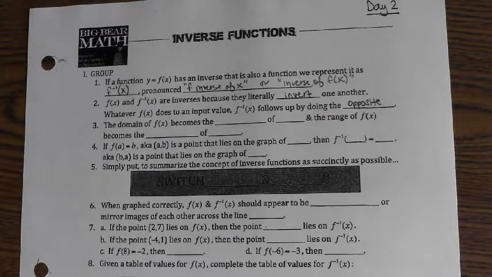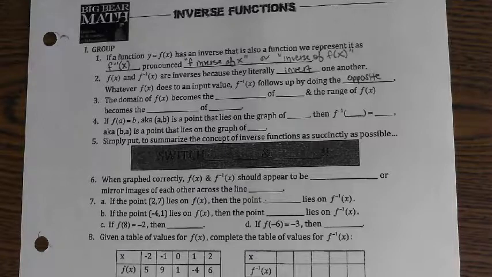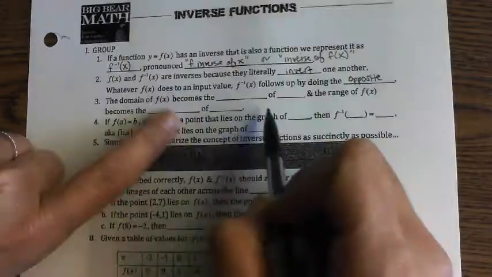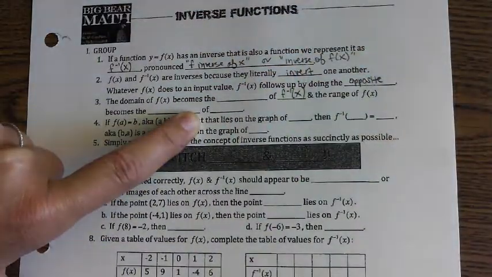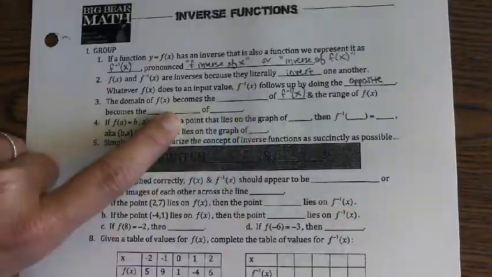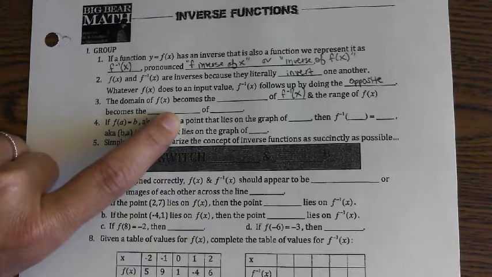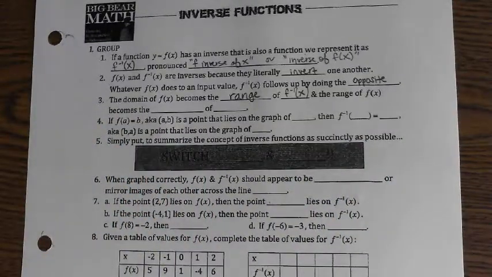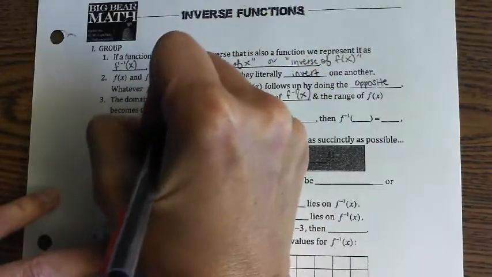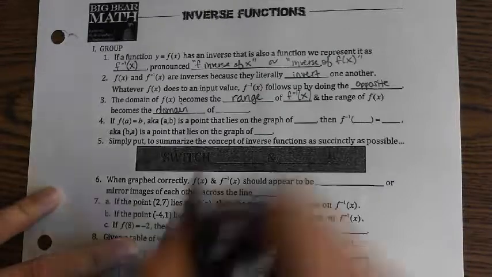Number 3, we kind of just discussed this on the last homework question. The domain of f of x becomes the blank of blank. What do you think, Jack? Let me fill in this one for you. The domain of f of x becomes the blank of f inverse of x. The domain of the original becomes the what of the inverse? Who can answer that? Georgia? The range. Very good. And vice versa. The range of f of x becomes the, Jack, can you do that now? Of? Yep. Very nice.